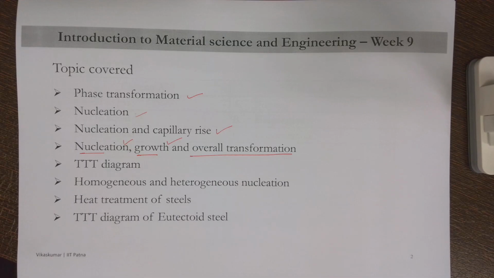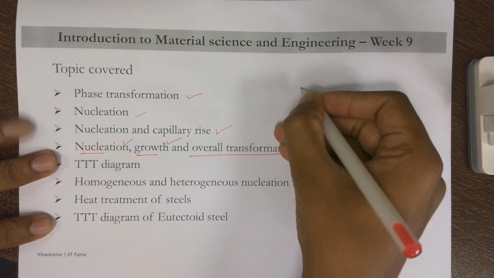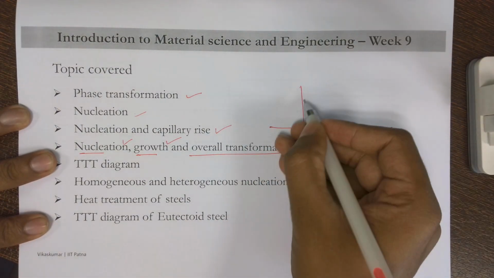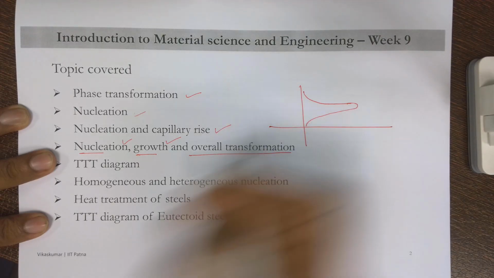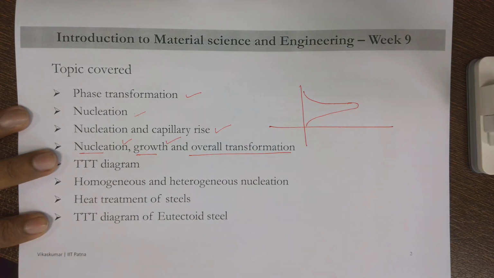We got to know that as we keep decreasing the temperature, the driving force is increasing, but the diffusion is decreasing. So somewhere in the middle, the nucleation rate is highest, and then it again further decreases.